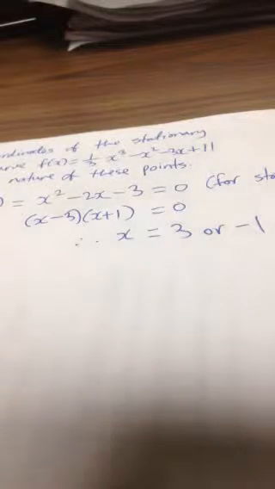That will be x minus 3 by x plus 1 equal to 0, and therefore x is equal to 3 in the first case. If x minus 3 equals 0, then x is equal to 3, and if x plus 1 equals 0, then x is equal to minus 1. So the x coordinates of the stationary points are 3 or minus 1.